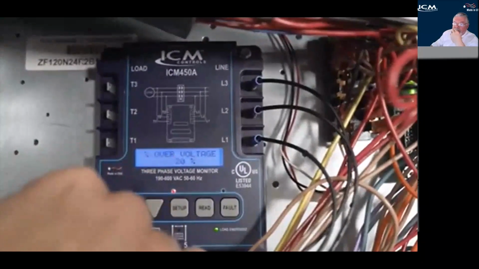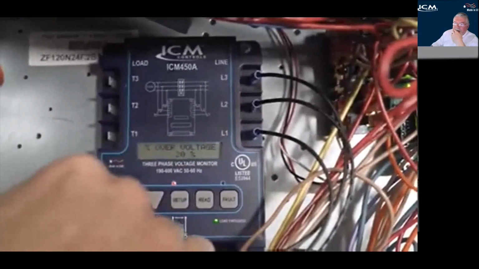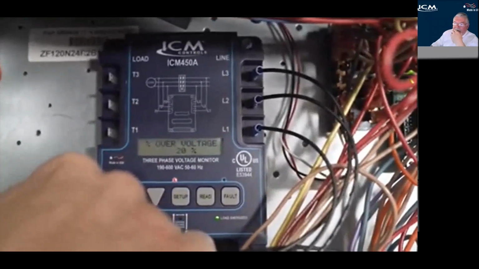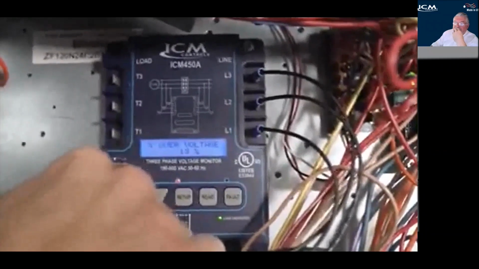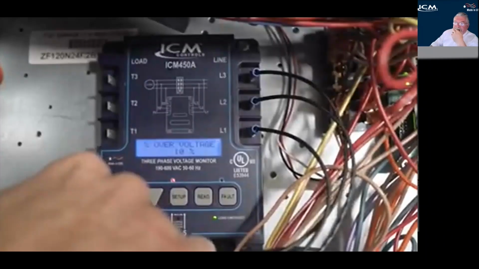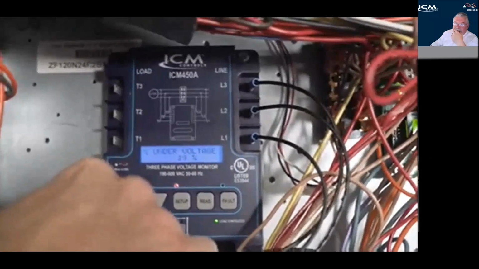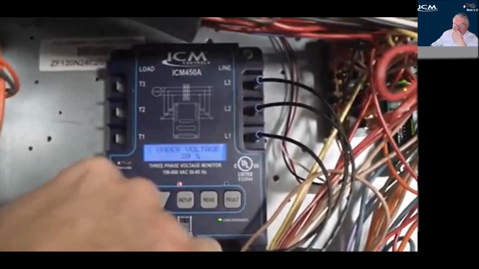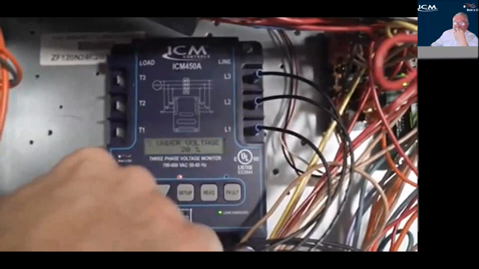Next is your over voltage. Just the same as the previous model, this is fully programmable and customizable. We're just taking this one down to 10% just to show you how programmable it is. Under voltage, same idea. You can adjust the percentage of under voltage that is allowed before the unit protects itself.